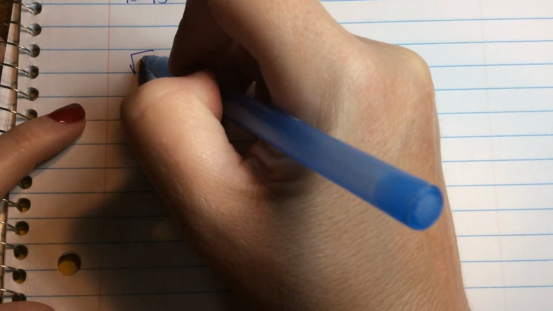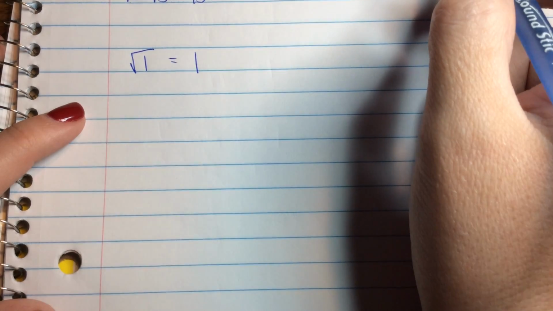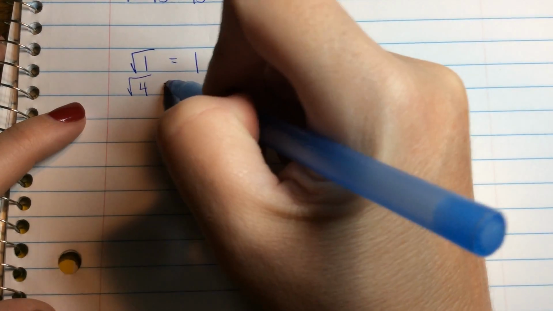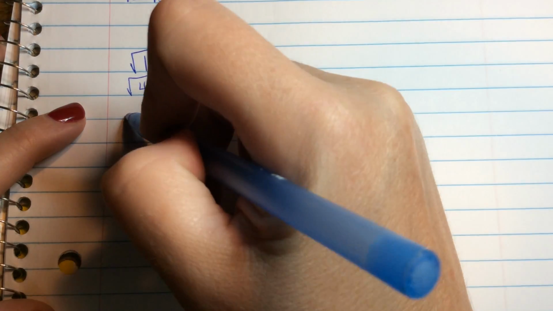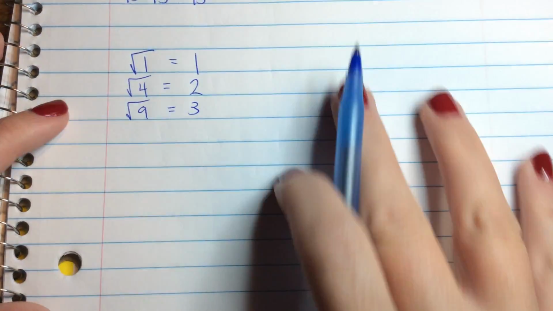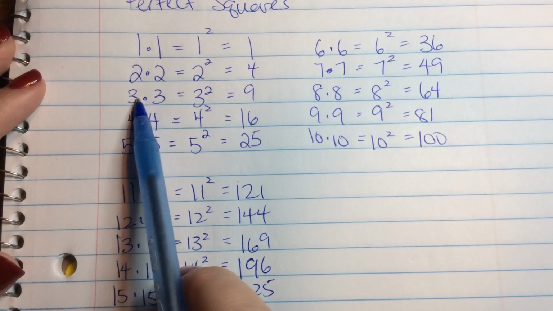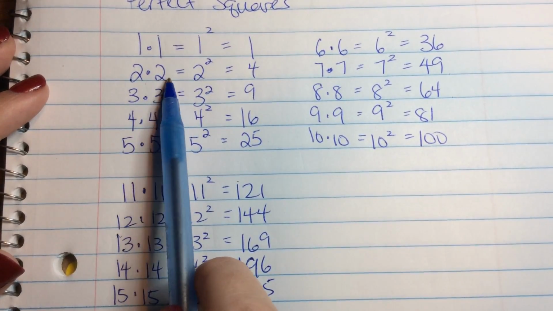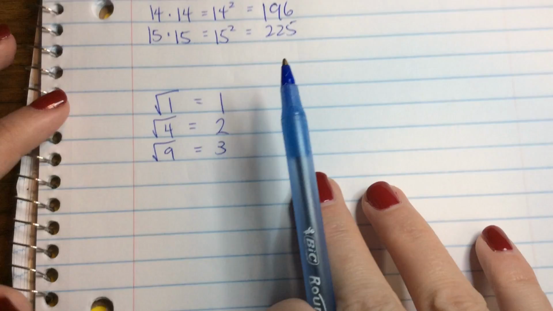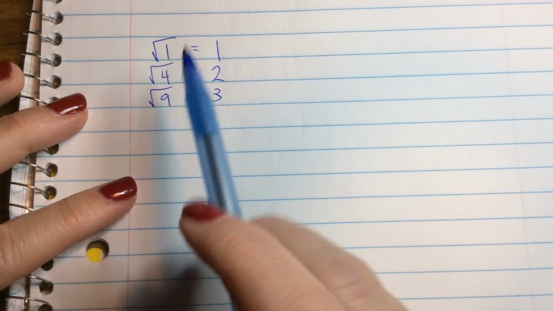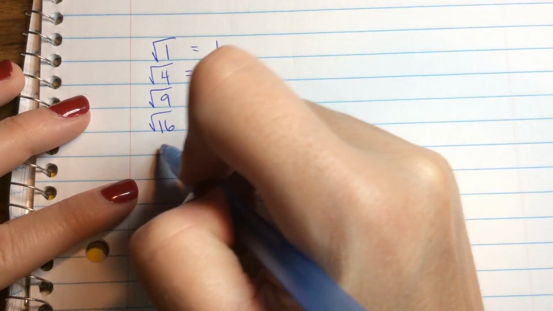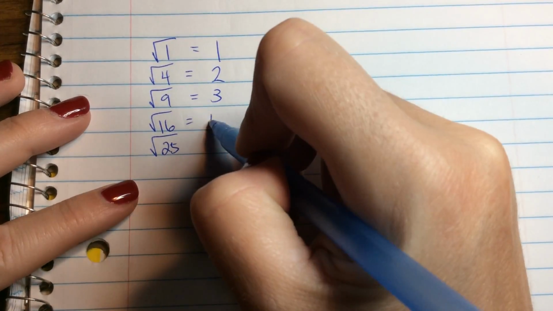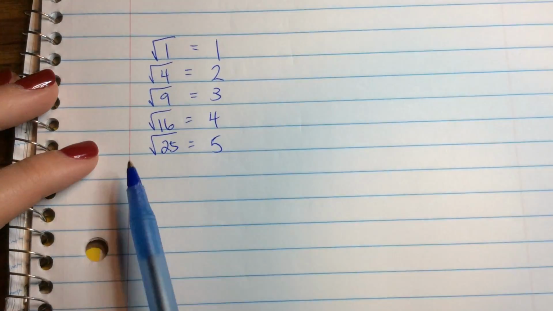when we talk about perfect squares, they go hand in hand with square roots. So the square root of 1 is 1. The square root of 4 is 2. The square root of 9 is 3. And the reason why is because 3 times 3 is 9, 2 times 2 is 4, and so forth. So all of these numbers, this is why it's important for you to recognize them. So as soon as you see them, you know that it's a perfect square.